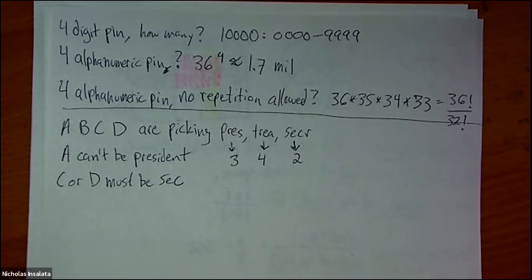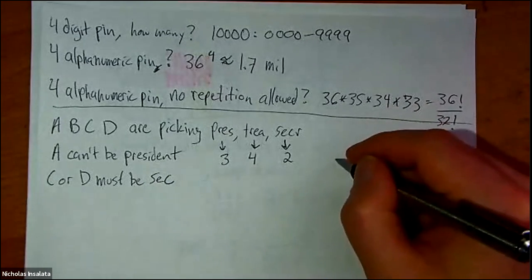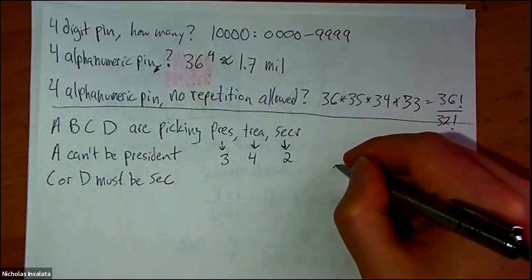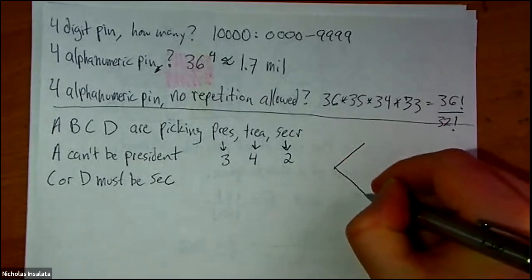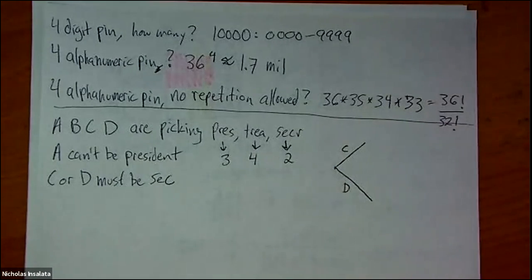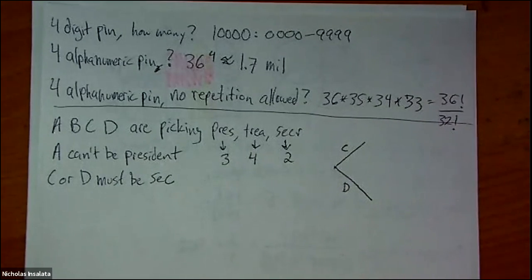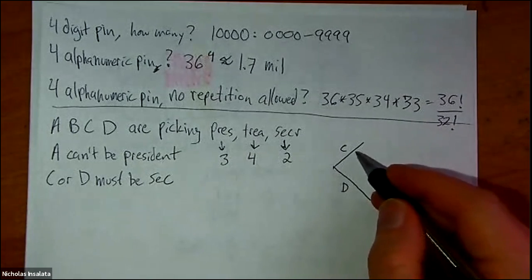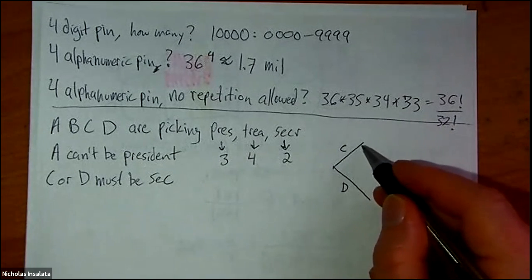So at the very first choice, let's choose the secretary first, right? So the secretary choice, we have 2 options. We could pick either C or D, right? Okay, so let's fill out this tree. So assuming that we pick Carol for secretary, what are our remaining options?